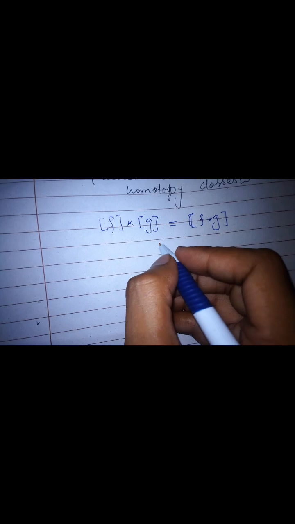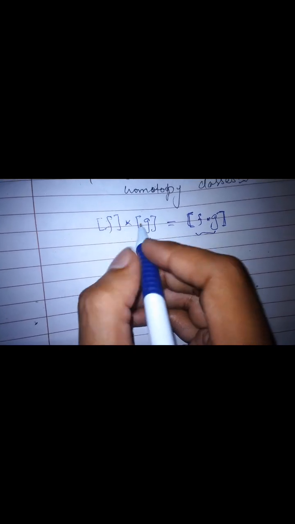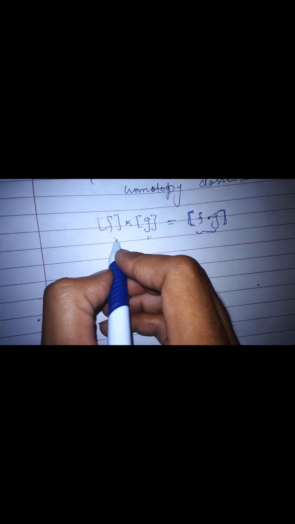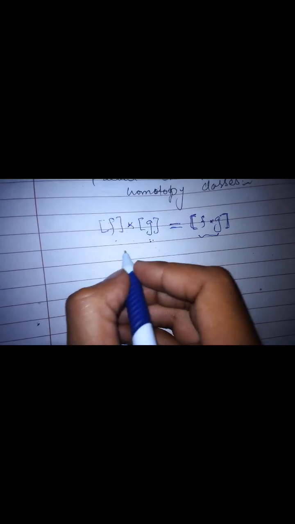We want to show that the product of paths, that this class, is equal to the product of the first path homotopy class and the concatenation, the product of the second path homotopy class. So we want to show that both of these are equal.